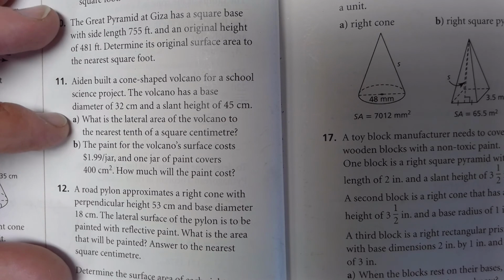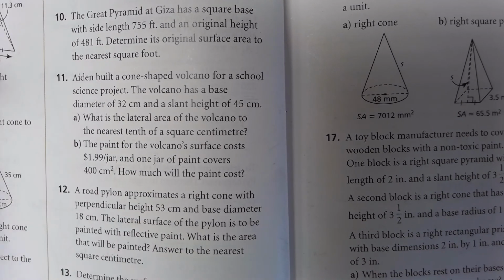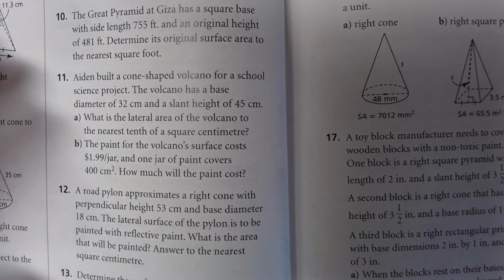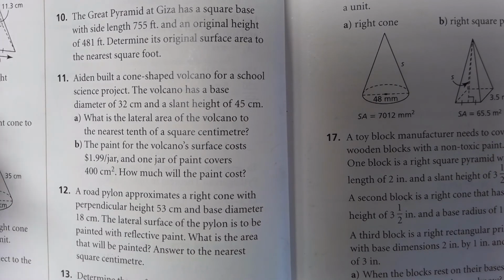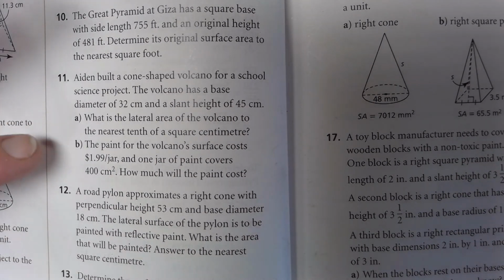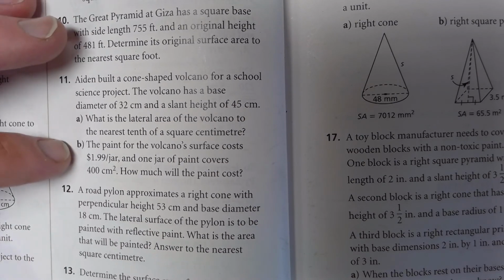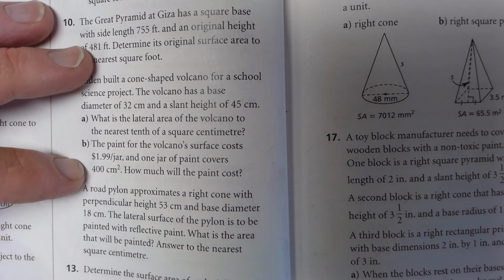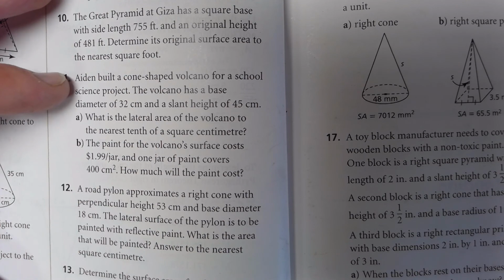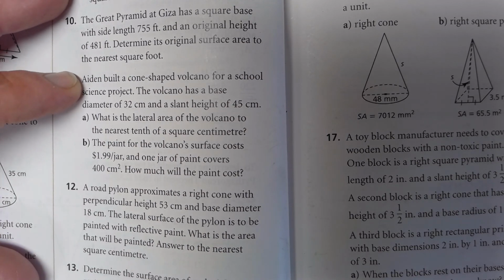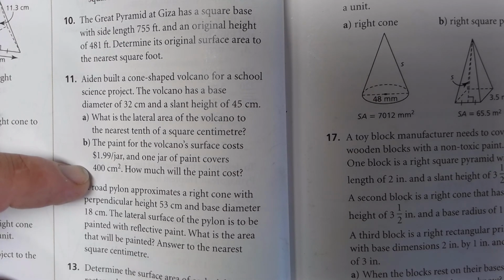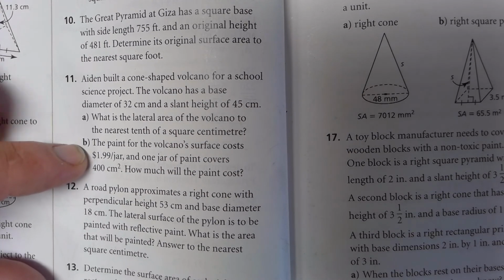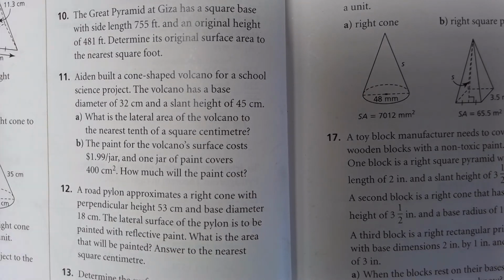So you're finding the area of the whole thing, right? First the circle, you can draw it for yourself. Circle on the bottom, cone, slant height 45, diameter 32. Use the usual formulas to find the surface area. And once you have your surface area, what's it going to cost if paint costs $1.99 a jar and the jar covers 400 square centimeters? Well, first of all, you'll need to know how many square centimeters of paint you'll need. Take that number, figure out how many jars you'll need to buy to cover it. If it's less than 400, then $2 will cover, but if it's more, right, that's for you to figure out.